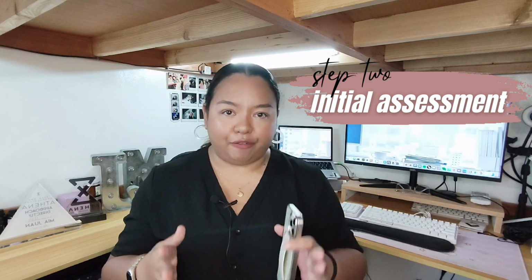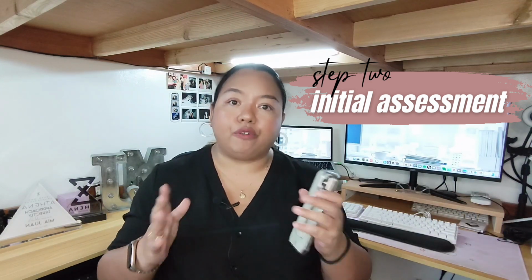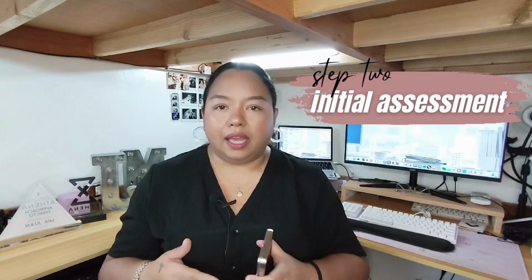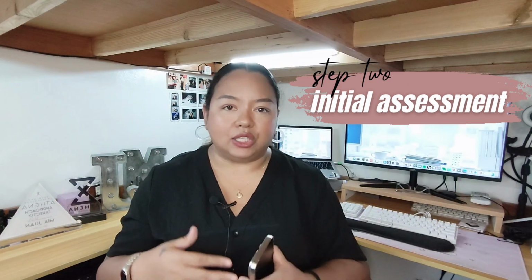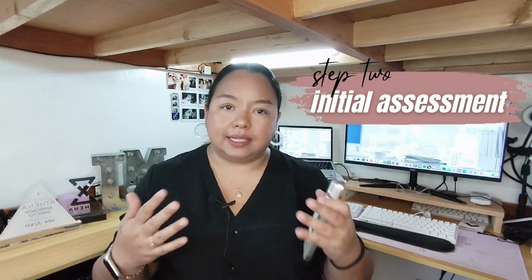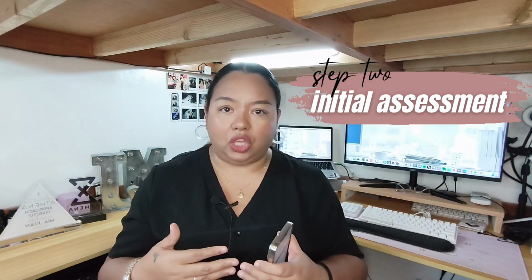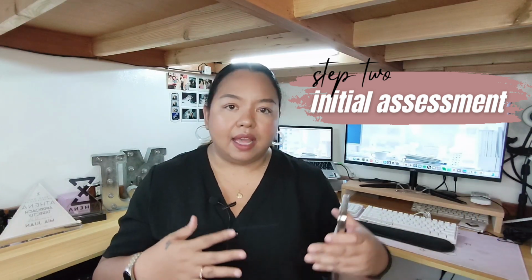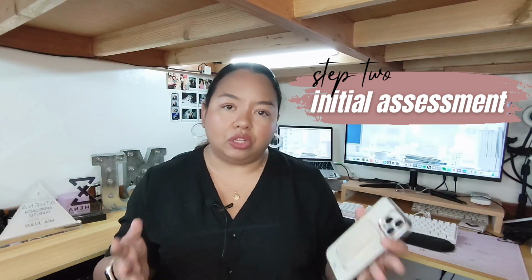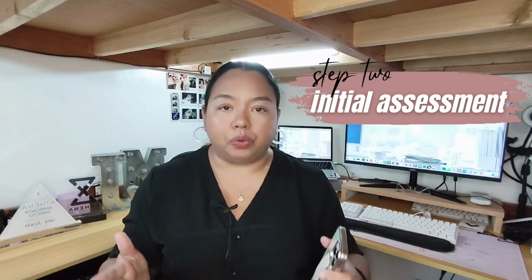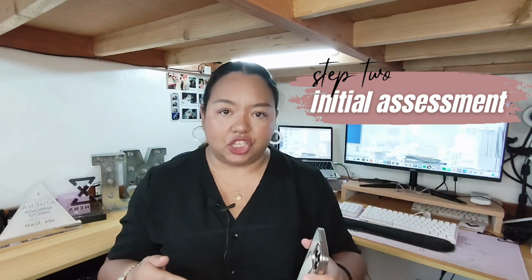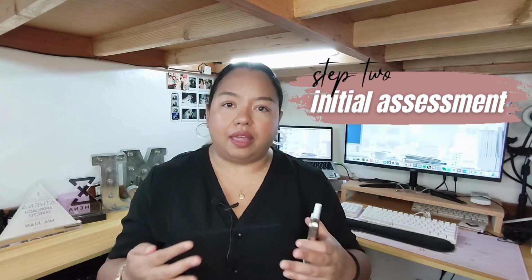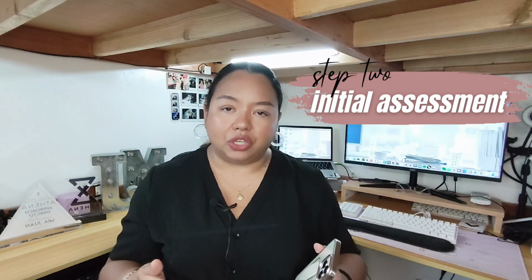The deadline for the initial assessment is 48 hours from the time that you receive the email. It's not 60 minutes as what is said in the email. The 60 minutes is just letting you know that the average time to finish it is within 60 minutes, but you do have 48 hours to complete the initial assessment. Make sure that you take your time. Make sure that you review all of your answers.